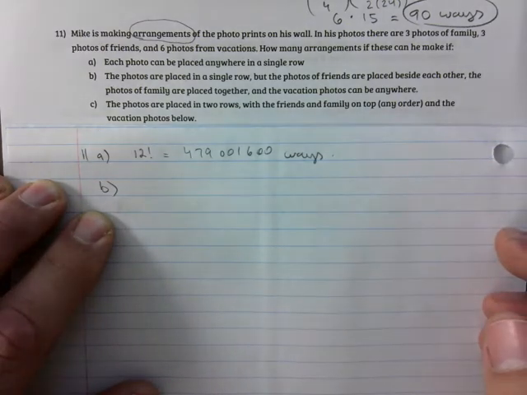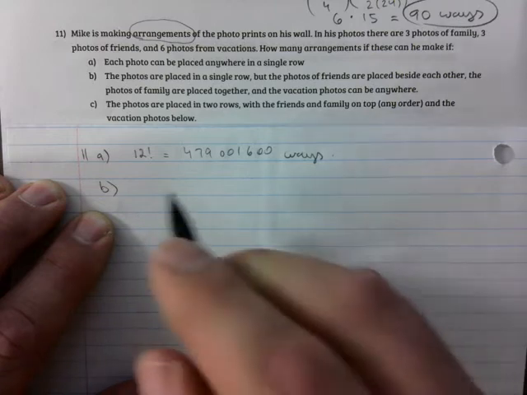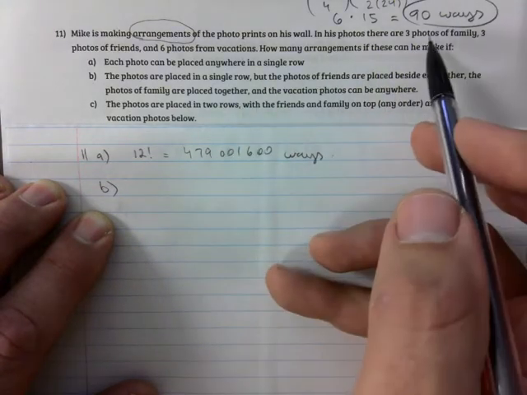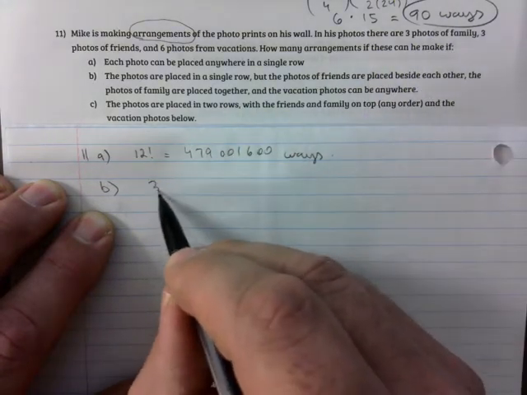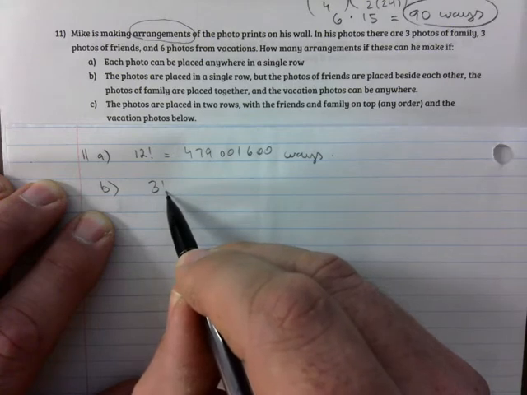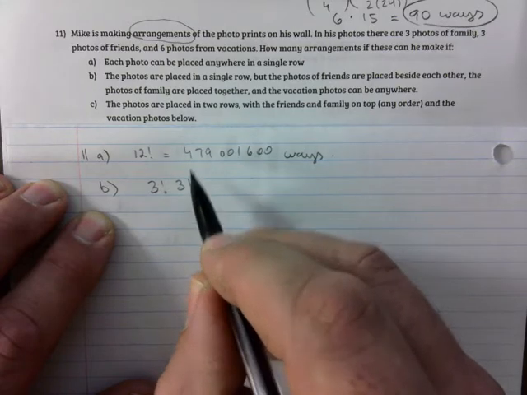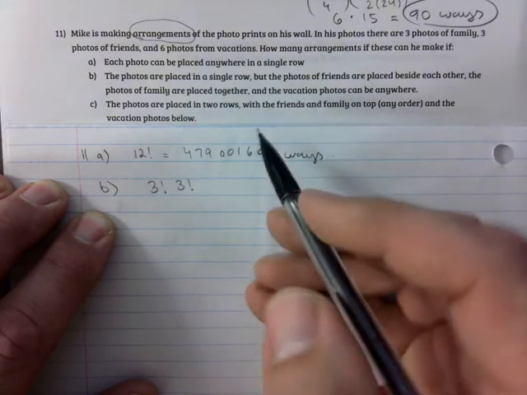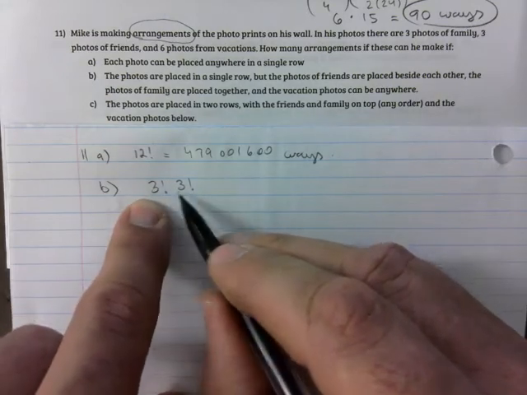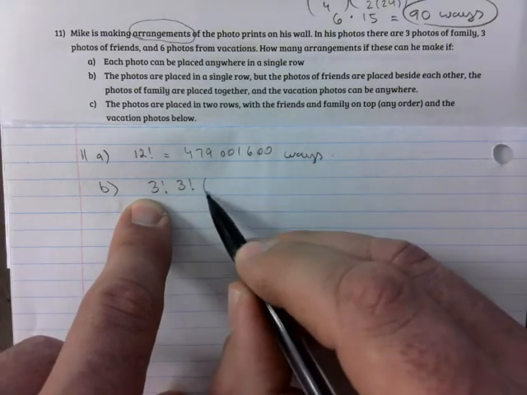Okay. B, the photos are placed in a single row, but the photos of the friends are placed beside each other. How many friend pictures do we have? There are 3 of them. The photo families are placed together. And the vacation photos can be anywhere. So that means that you have 2 groups that must be together.